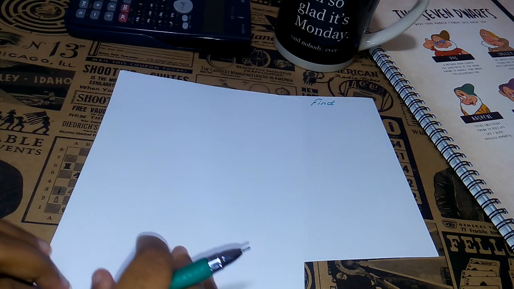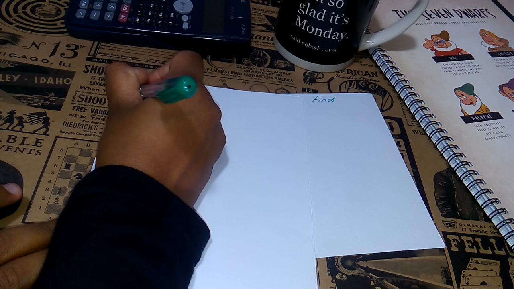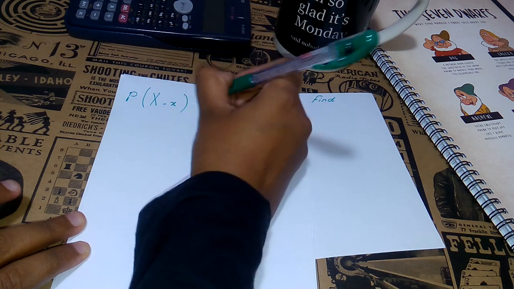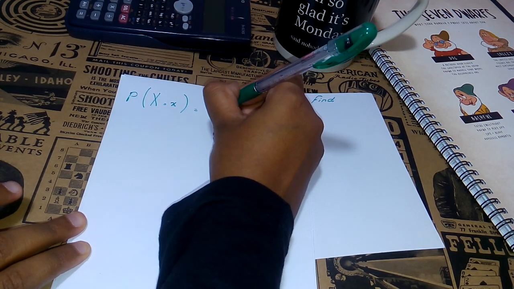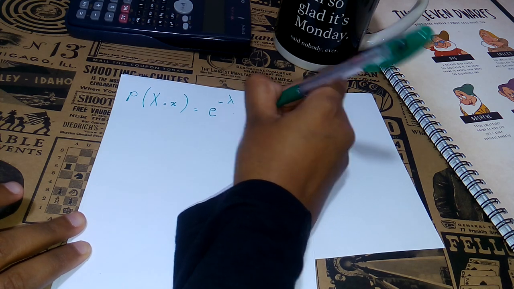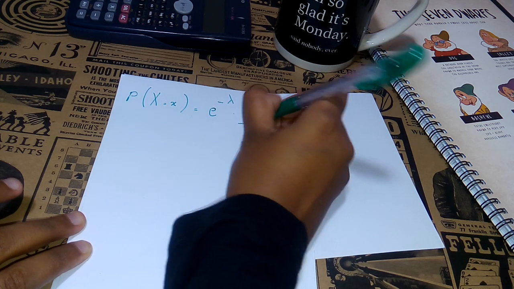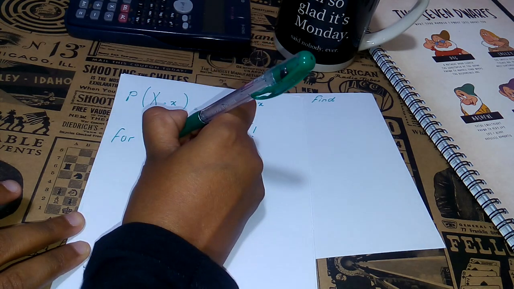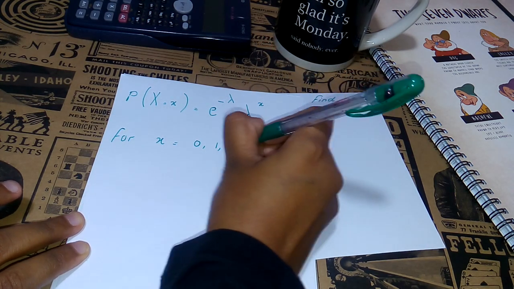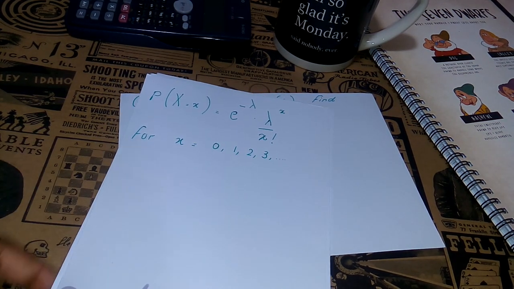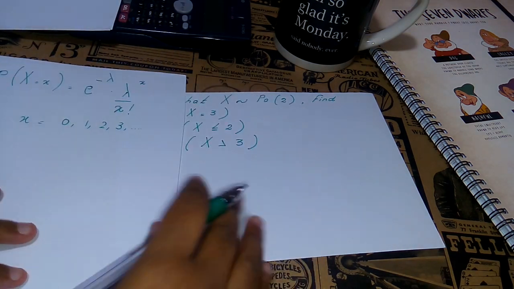The probability of X equal to x, where x can take any value, is equal to e to the power negative lambda times lambda to the power x divided by x factorial, for x equal to 0, 1, 2 and so on. So we need to apply this formula in the question.